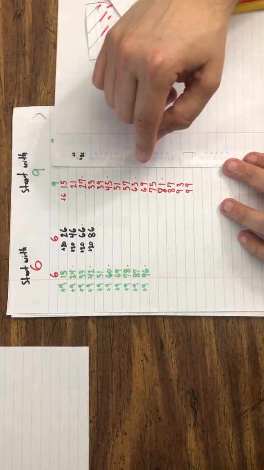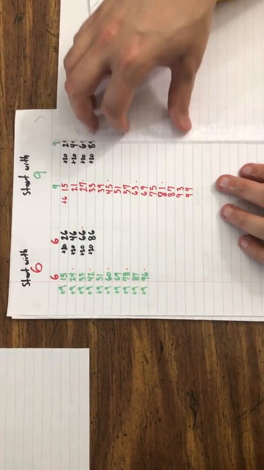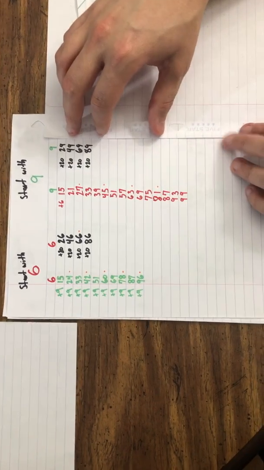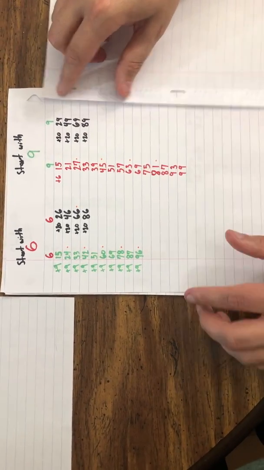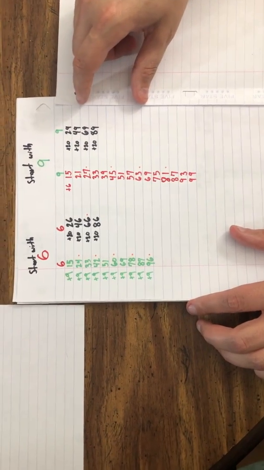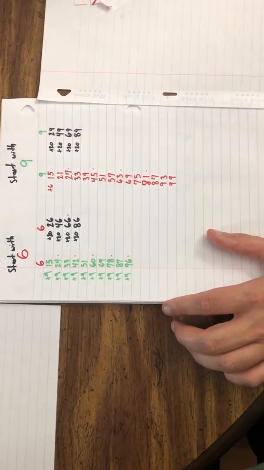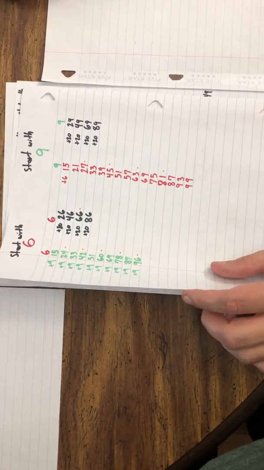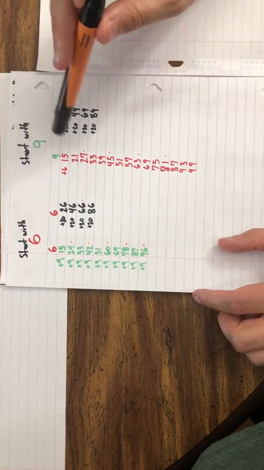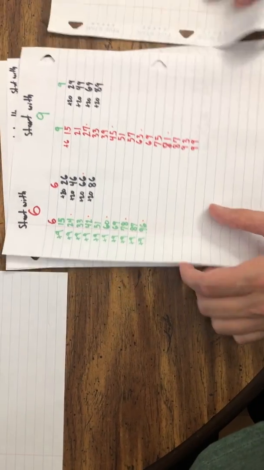And then starting with 9, if we start adding these together, we'll also get some values like this. Actually, I think all those are new. Yes, these are all new values, nothing that we've obtained before.